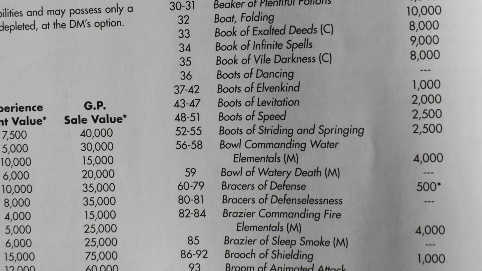So some items are specifically used by a class, meaning that no one else can use it. Some are on occasion by an alignment, and if you're the wrong alignment and you put on the ring, you open up the book, you hold the amulet, then you end up with some negative effect.